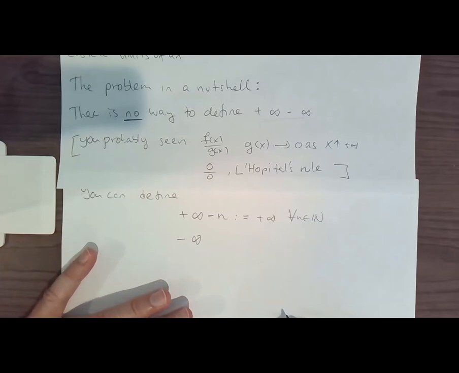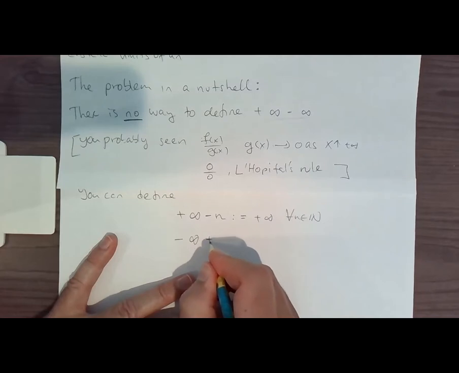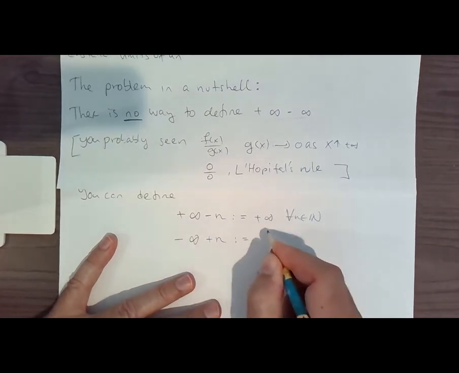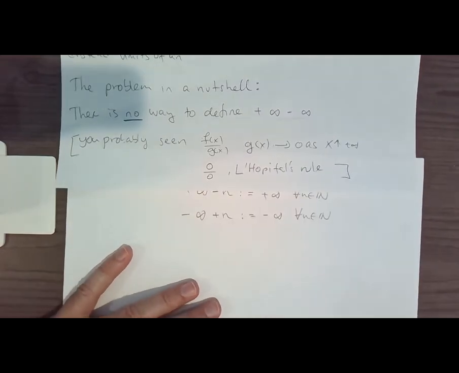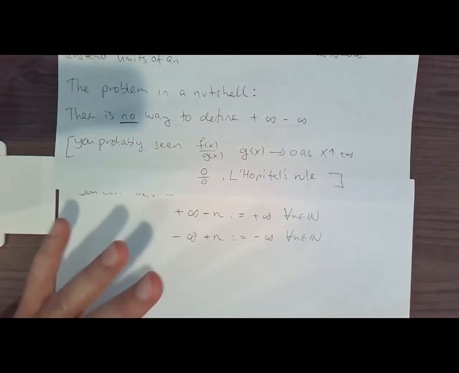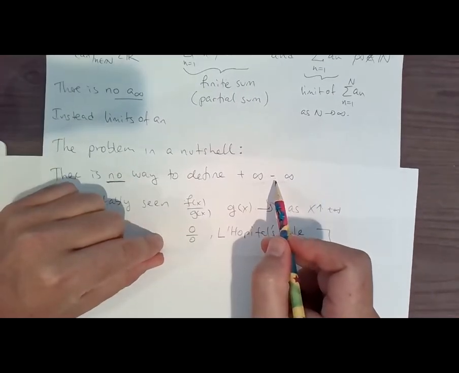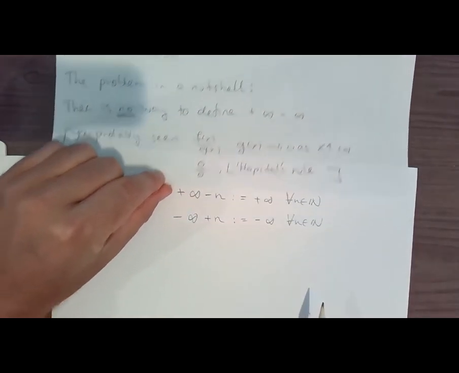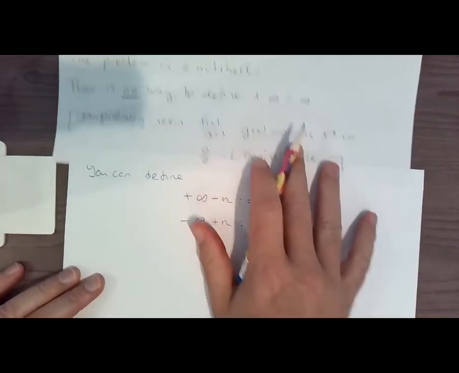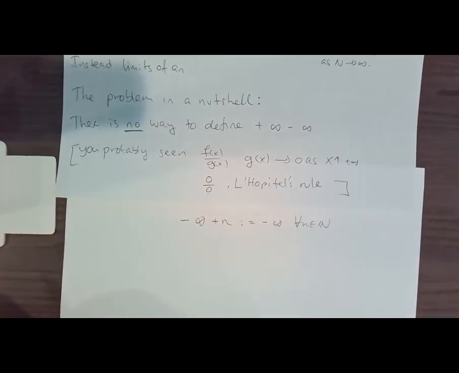I can do the same thing with minus infinity. I can add any quantity that I want, and I'll just say that this is minus infinity. So this is okay. We cannot do this thing up here, and this is going to present an enormous amount of trouble for us. So keep this in mind. This is a fundamental problem in math. There is no way to define plus infinity minus infinity.